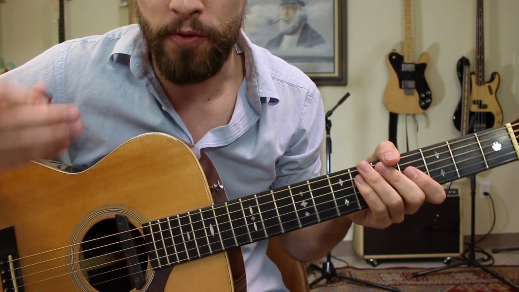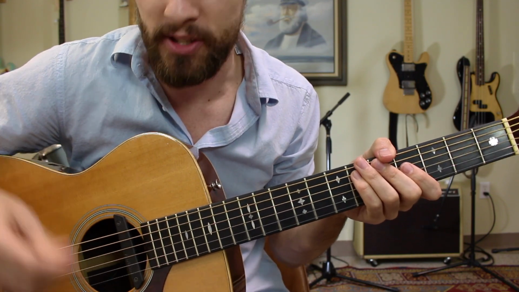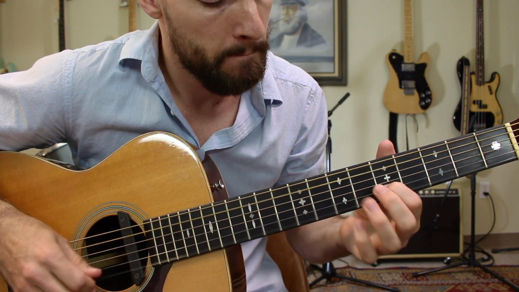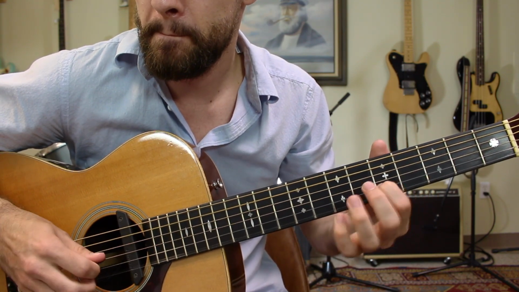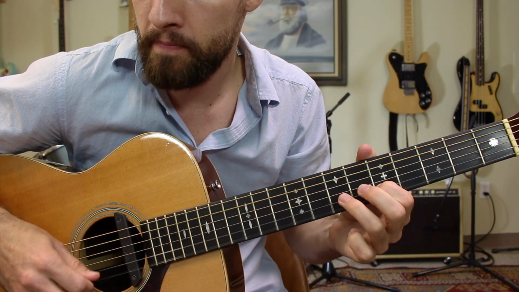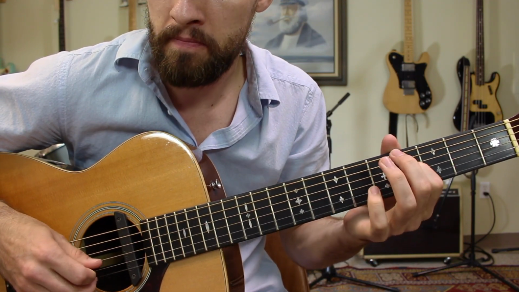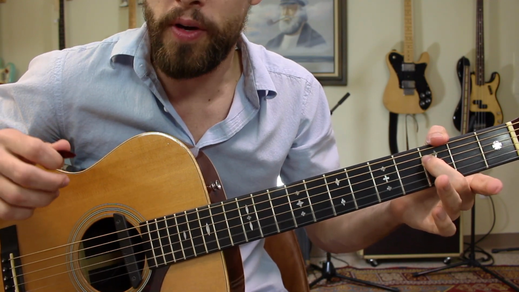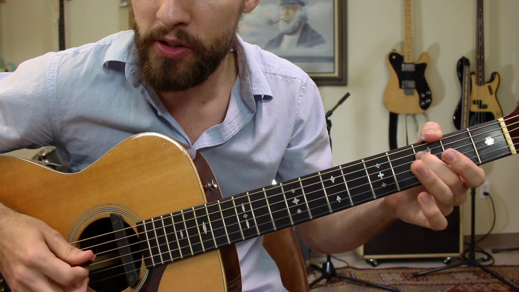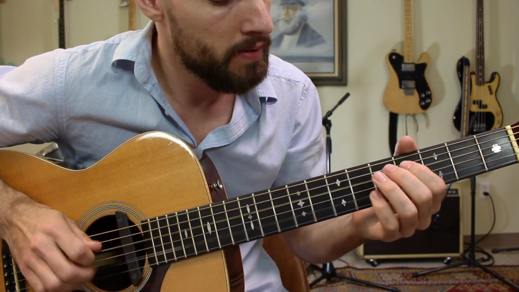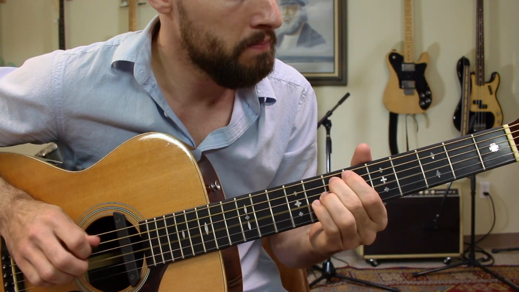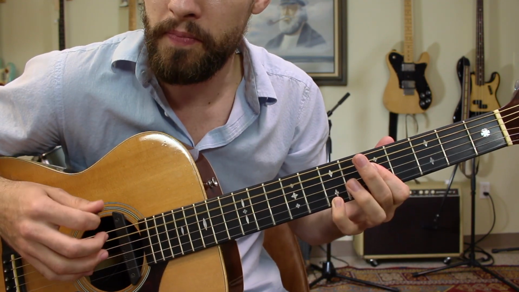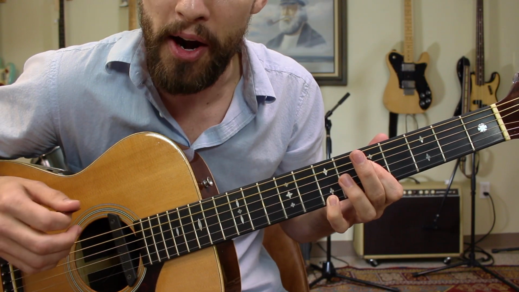I'm going to play those first 4 measures that you have down so far at a slow tempo. Sound like this. Okay, and the next and final two measures will sound like this. Okay, resolving back on A minor.